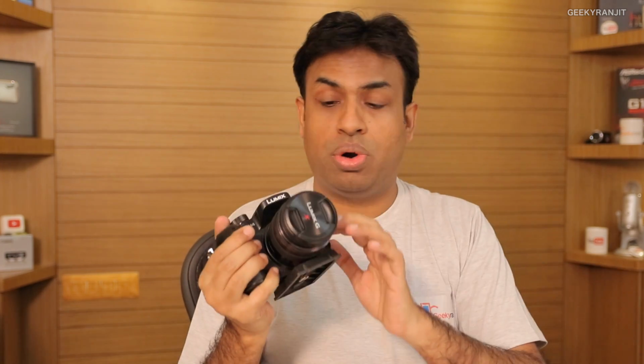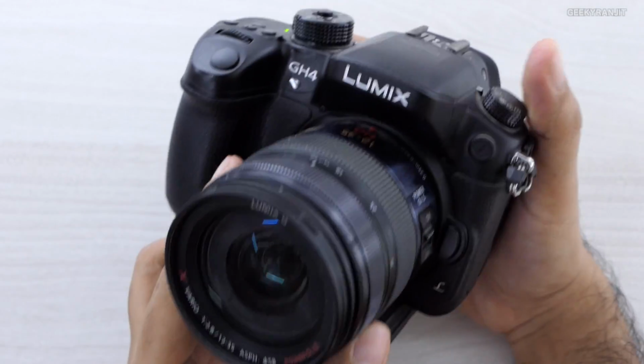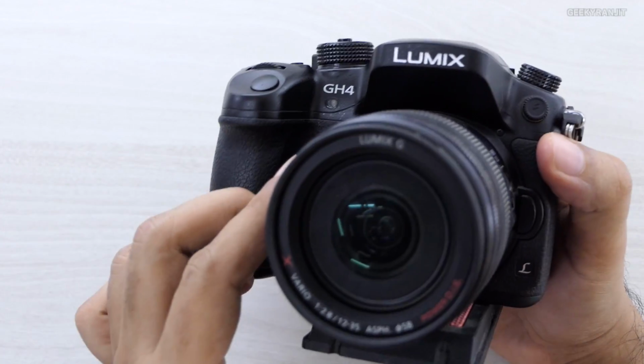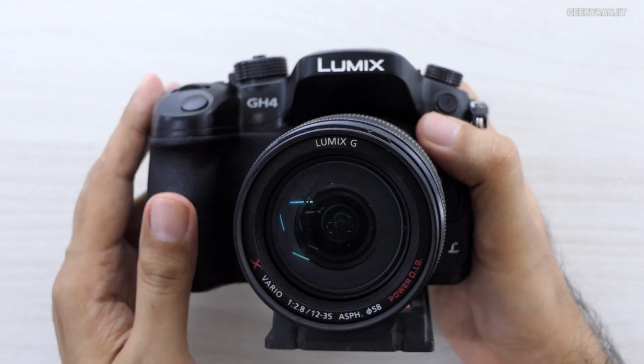You also have apertures which are constant, but those lenses are actually very expensive. For example, my Panasonic GH4 lens is a constant 2.8. That means even at 12 it is 2.8, and even if I zoom into 35 it will stay at 2.8. So the lens will also determine if your aperture will stay constant or not. Generally, with the bundled kit lenses, the aperture changes as you zoom in, so you have to be aware of that.